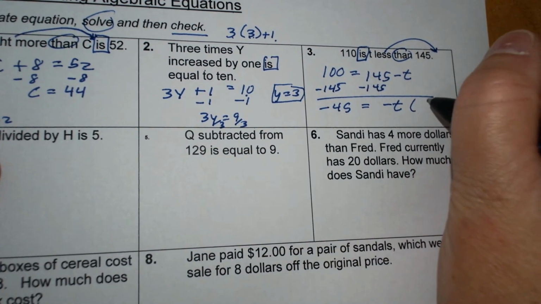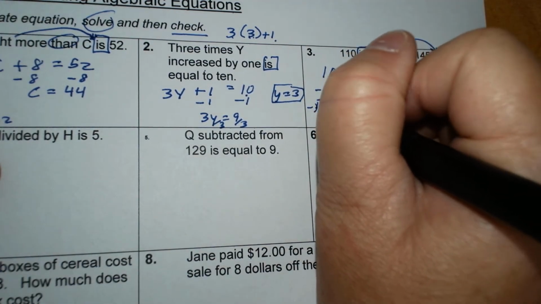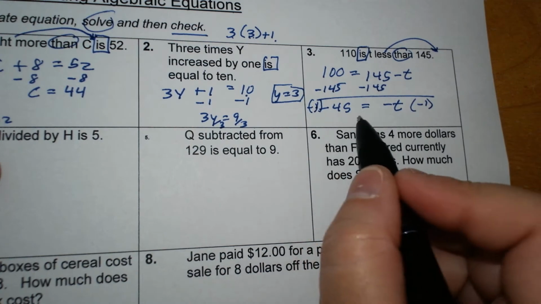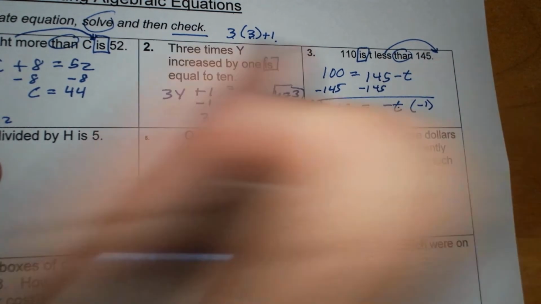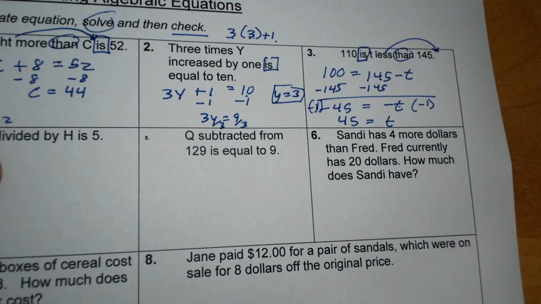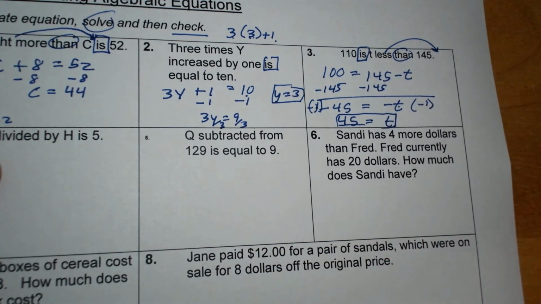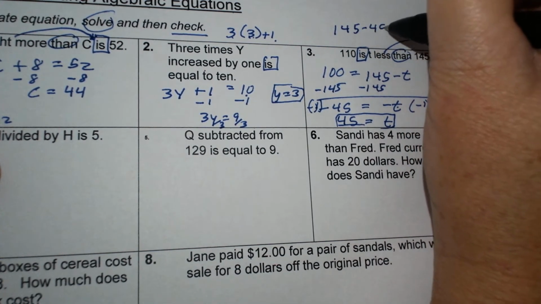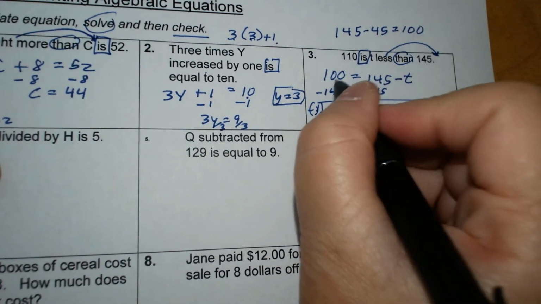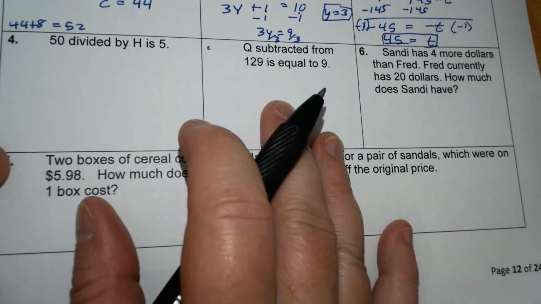I multiply both sides by a negative 1. A negative times a negative is a positive. A negative times a negative is a positive. So t equals 45. To check it, I would say 145 minus 45 equals 100, and there's my 100.